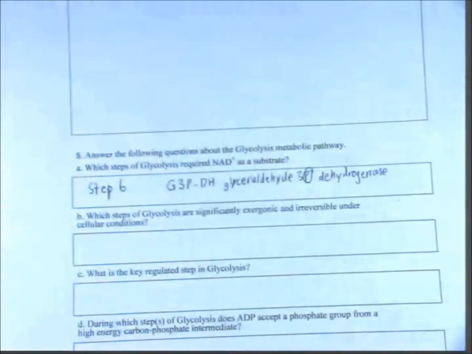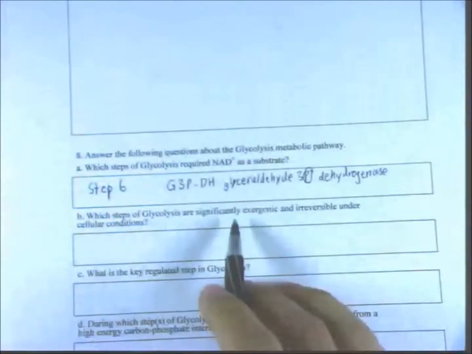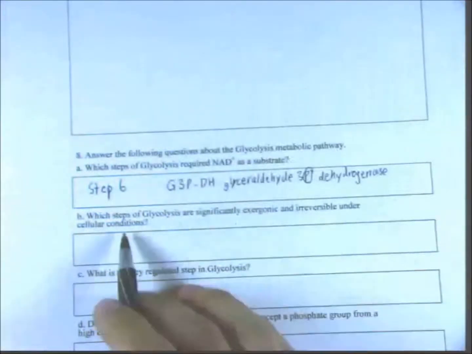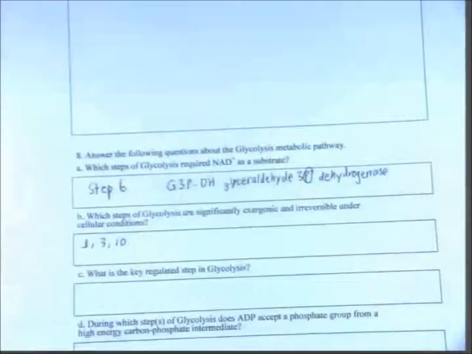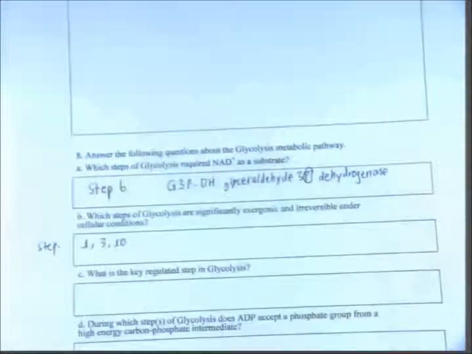Yes. Okay. Moving on. Which steps of glycolysis are significantly exergonic and irreversible under cellular conditions? First, third, and last, which is 10, right? The step numbers are cool to write, but I'll show you an easier way to remember this. It's basically any step that involves a transfer of a phosphate, except for one of them. Which steps involve these phosphate transfers?